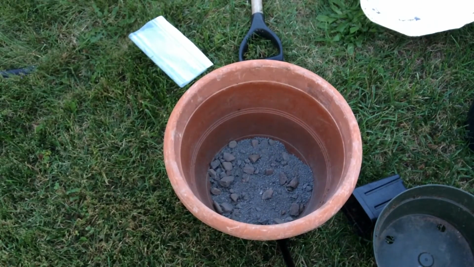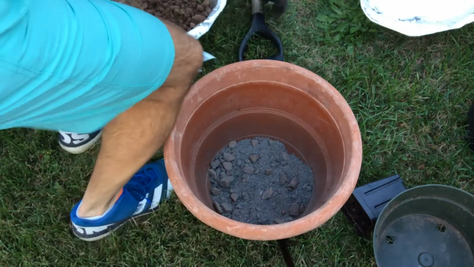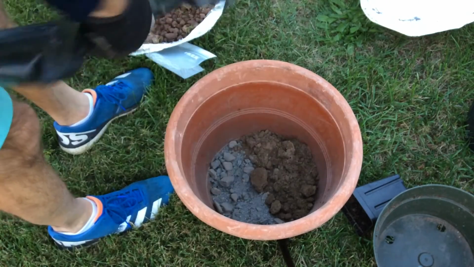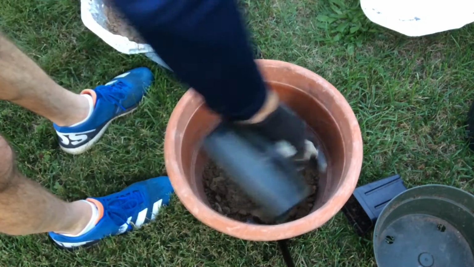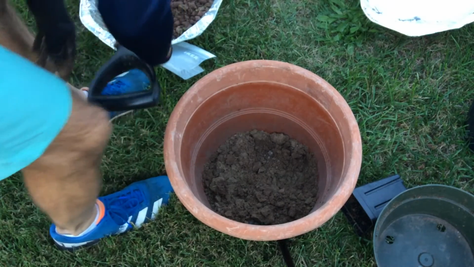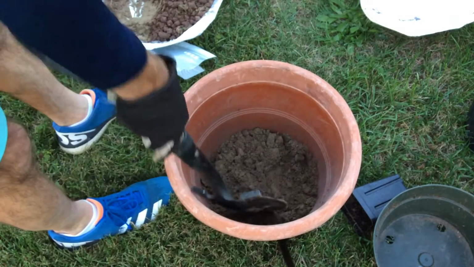So next I'm going to get all my sand in there. I just took some samples. I'm going to put a little sand layer in there. And again, that's going to help. That's good for growing grass in. The roots can get down in there.